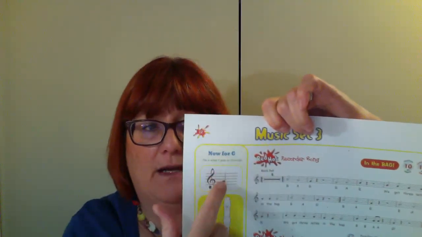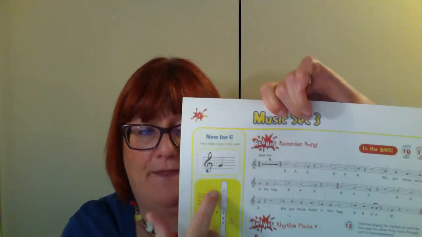So we've learned to play 3 notes so far, B, A, and G. And this is G, it's on the second line, and that's how you play it. Always, always left hand at the top. Don't forget that.